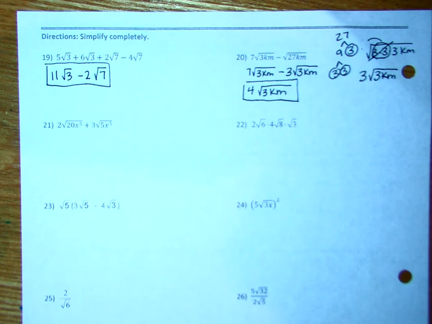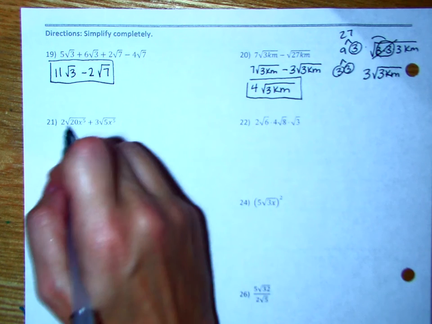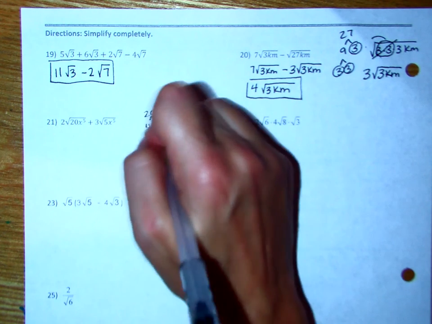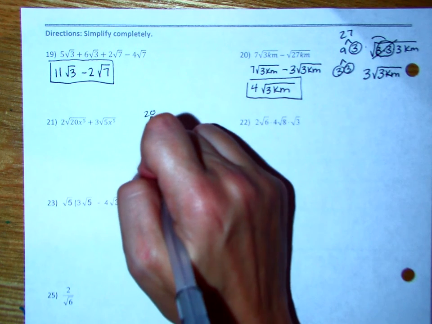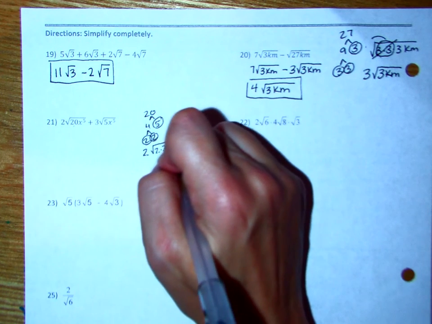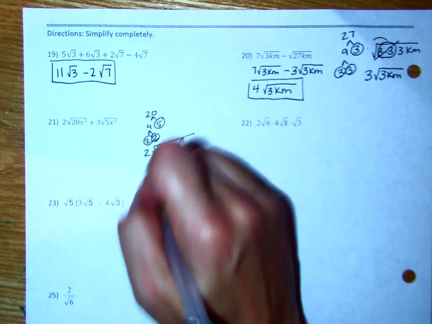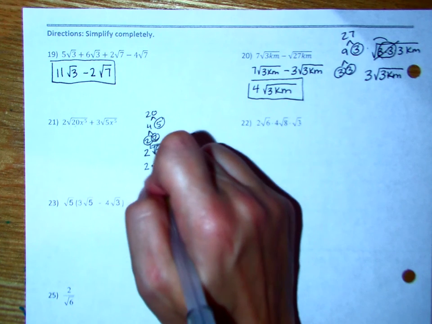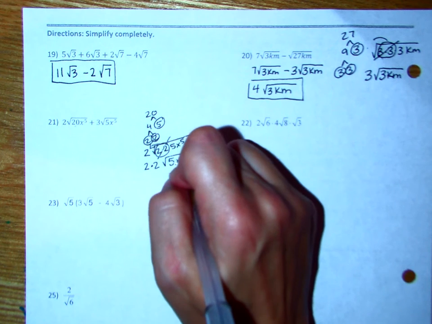Alright, same thing on 21. We want to make sure we simplify everything completely. So if you'll notice here, we've got to take that 20 and break it down, which would be 4 times 5. And then 4 would be broken down into 2 times 2. So when we have 2 square root of 20, which can be replaced with 2 times 2 times 5, x to the 5th, we can simplify that to be, here's a pair of twins that can come out. So 2 times one of these 2's is 4, square root of 5x to the 5th.